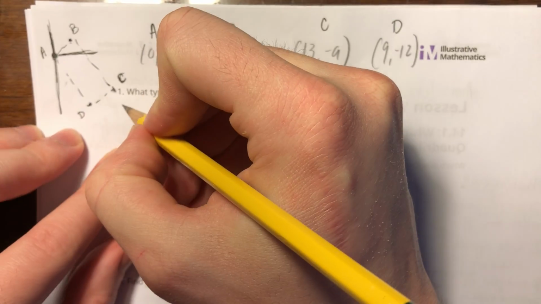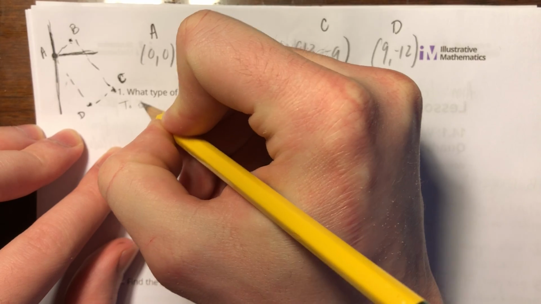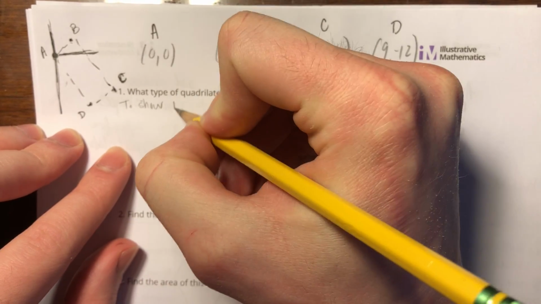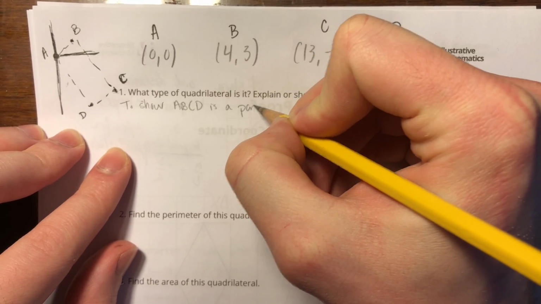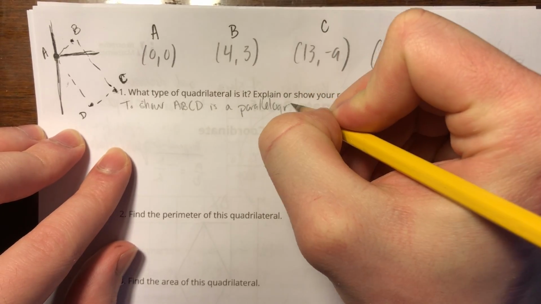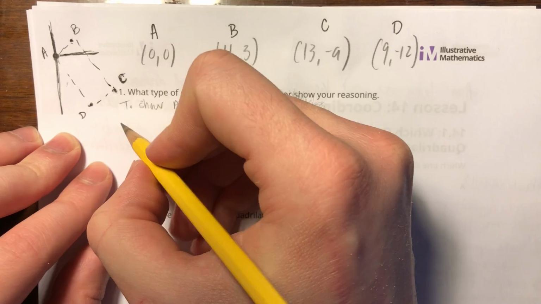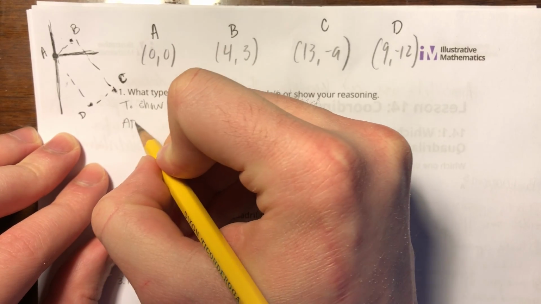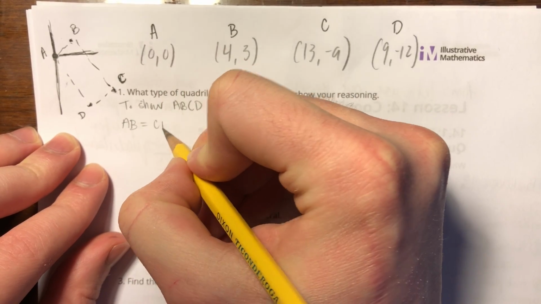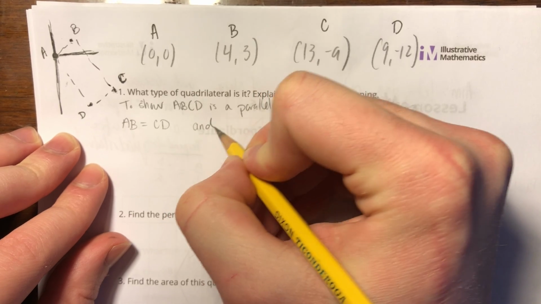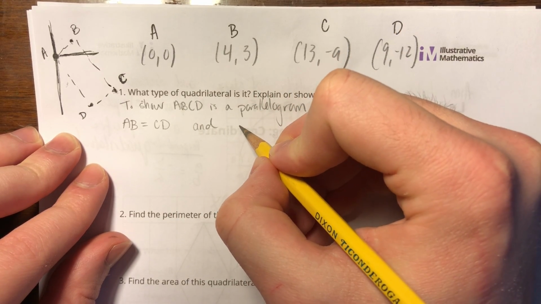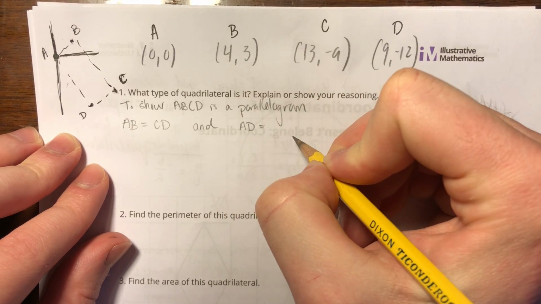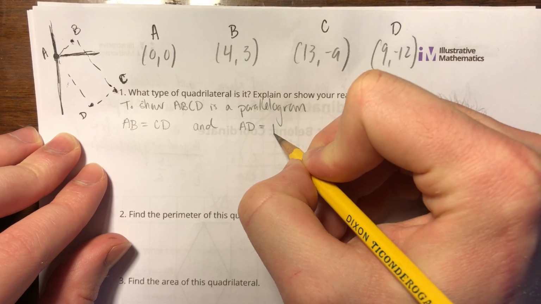So to show it's a parallelogram, I need to show that the measure of AB is equal to the measure of CD, and I need to show that the measure of AD is equal to the measure of BC.